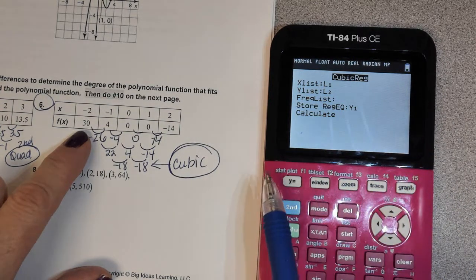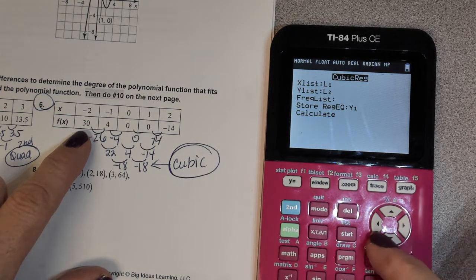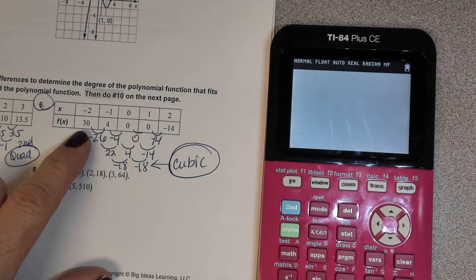These are shortcut menus. This F1, F2, F3, F4. Take a look at those. I'll show you in a minute some other things that can do. Everybody here now? Go to calculate.